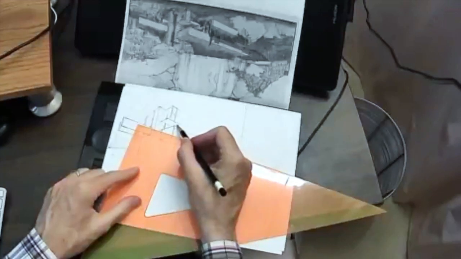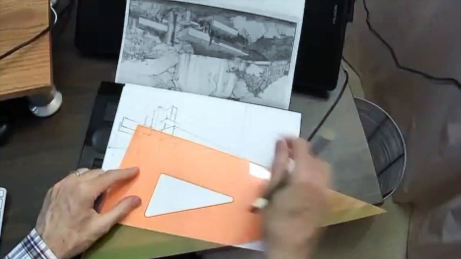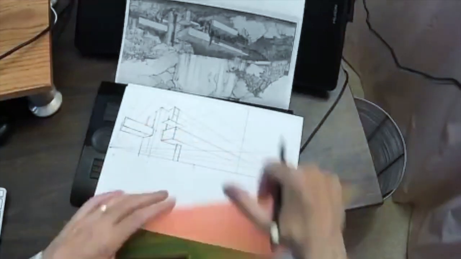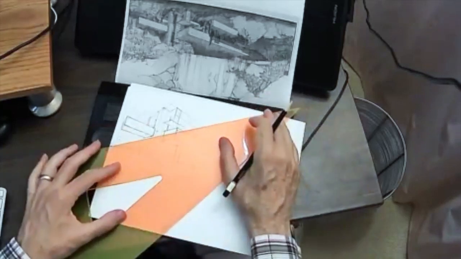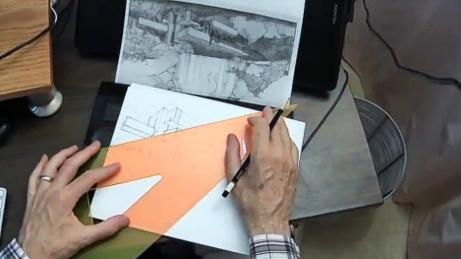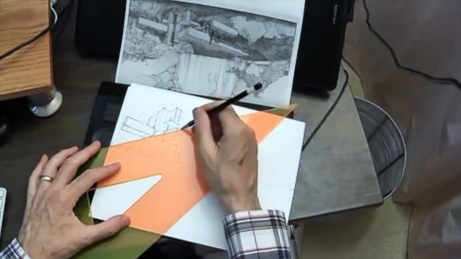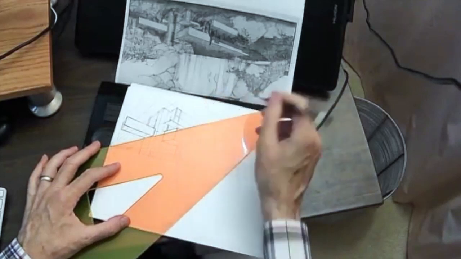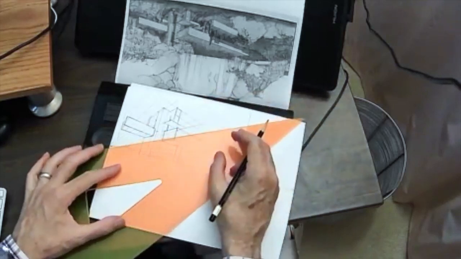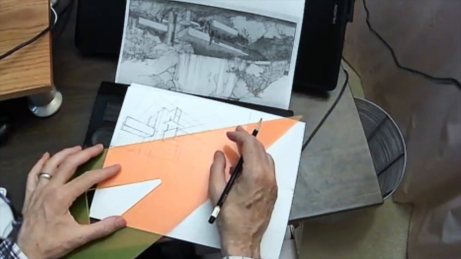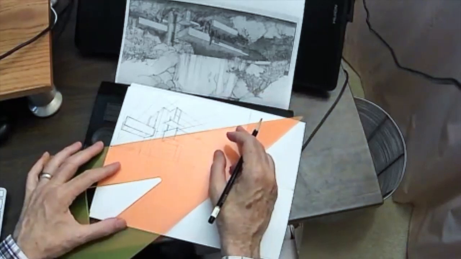And then we have this other strong form there. So let's put that in. Try to establish its thickness. It's not as thick as the others. Almost.